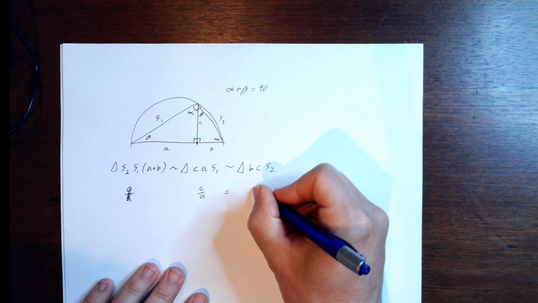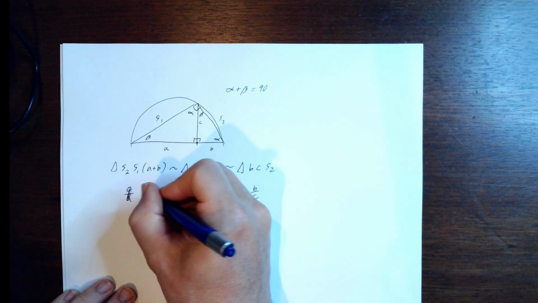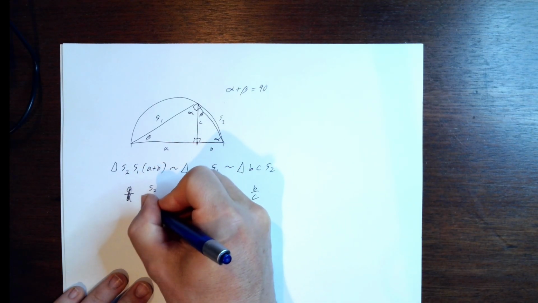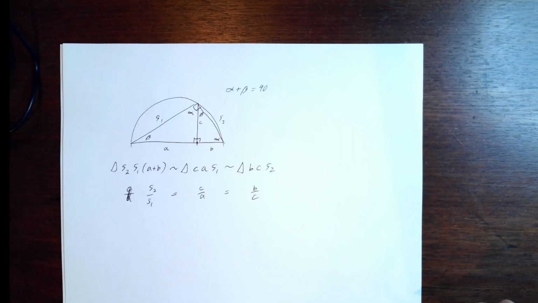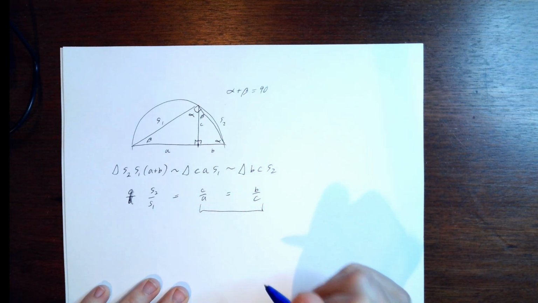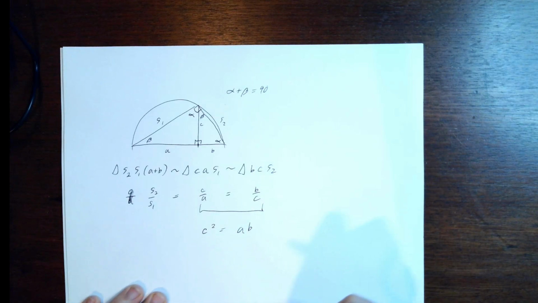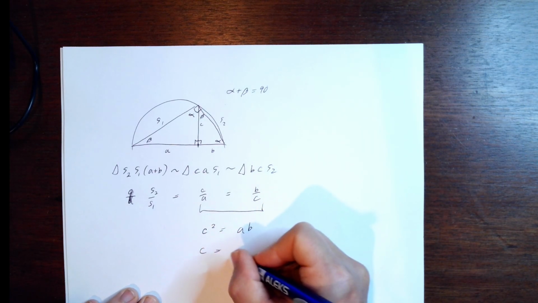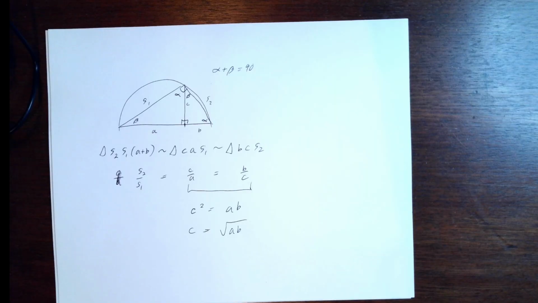So short side to long side here would be B over C. Short side to long side here would be S2 over S1. And those are all going to be equal to each other. Now, I could play with any of those, but actually this is the pair I want to care about. If I rearrange this a little bit, I can say that C squared is equal to AB. And so I can say that C is equal to the square root of AB. And there's my geometric mean. Did you see it hiding in there?